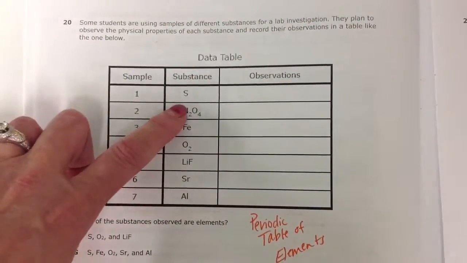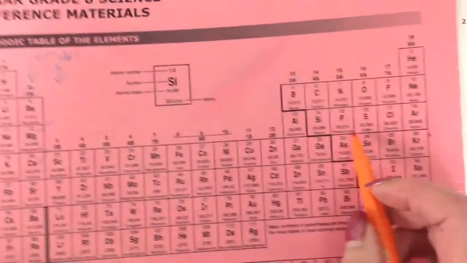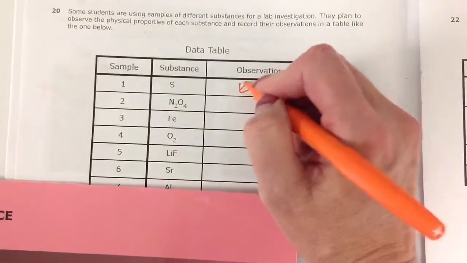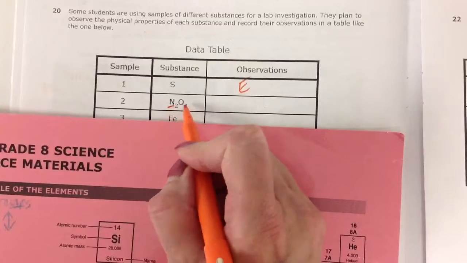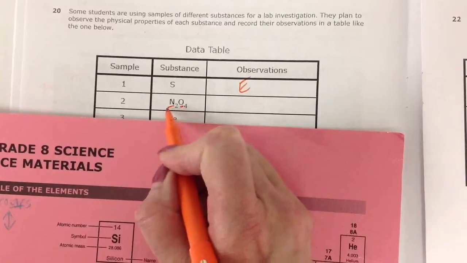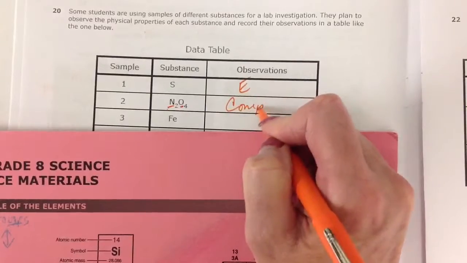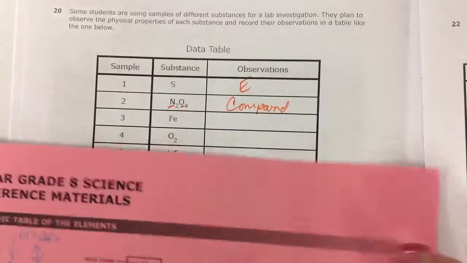So we know that S, can we find S on the periodic table? Yes, we sure can. It is right here. It is sulfur. So S is an element. N2O4 we see has 2 elements, 2 letters, right? Nitrogen and oxygen. That is a compound, right? 2 or more different elements combined.